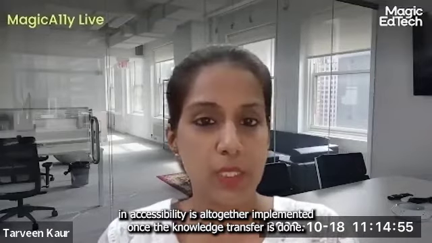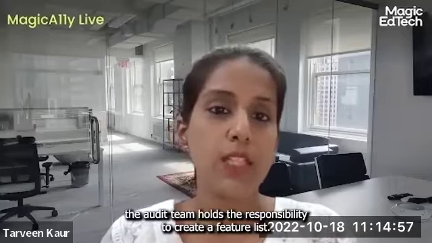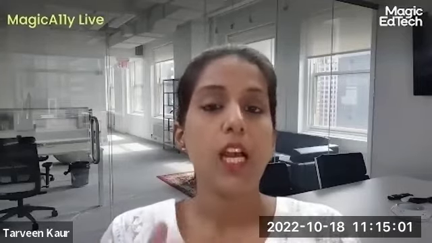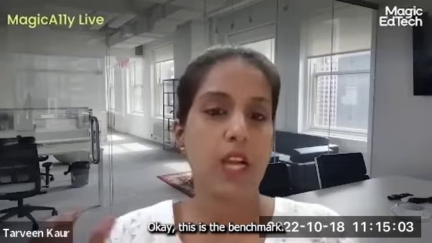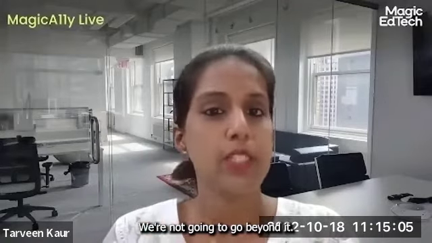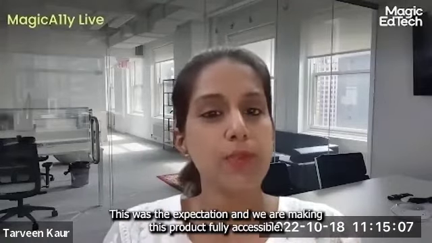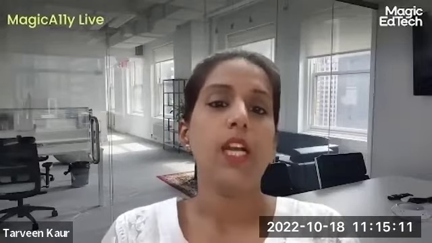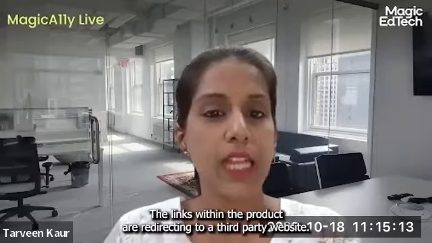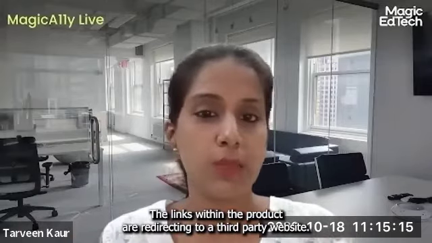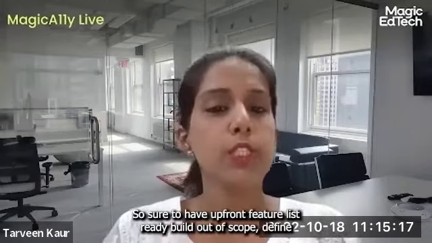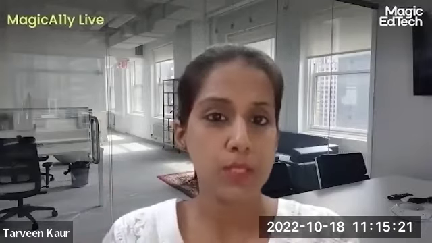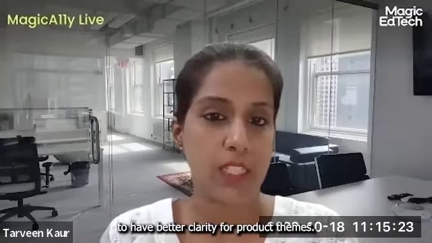Once the knowledge transfer is done, I think the accessibility audit team holds a responsibility to create a feature list. Okay, this is the benchmark. This is what we're gonna test. We're not gonna go beyond it. This was the expectation, and we are making this product fully accessible. There could be instances where the links within the product are redirecting to a third-party website. So we should have an upfront feature list ready with out of scope defined to have better clarity for product teams.